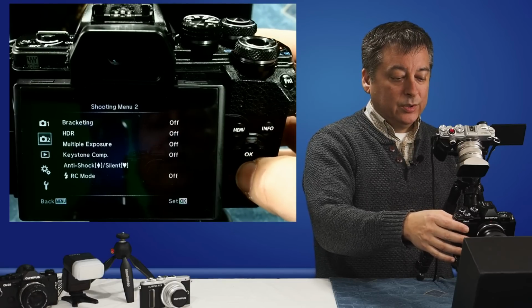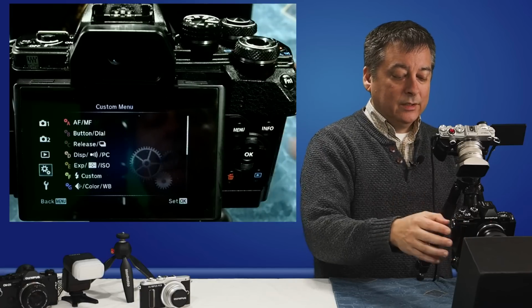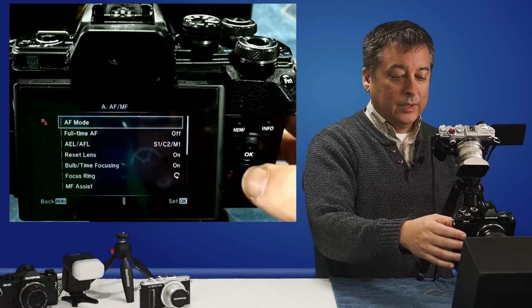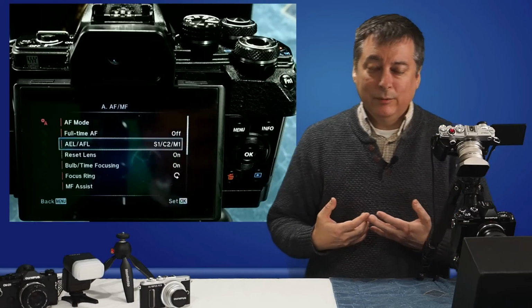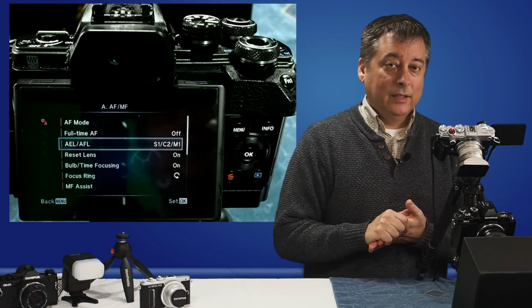And that was shooting menu number 2. Nothing else we need there. Next thing we need to go into is the autofocus menu. This is another thing that'll help you do long exposure photography, because typically when you're doing long exposure photography, it's almost pitch black in a lot of cases.